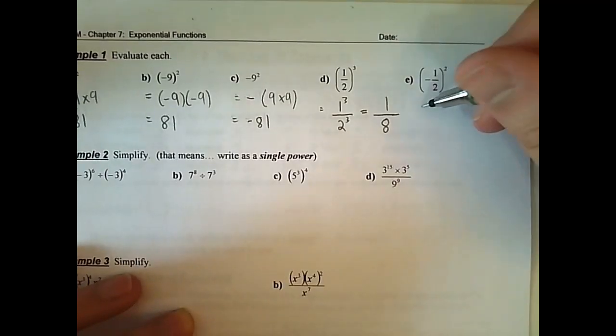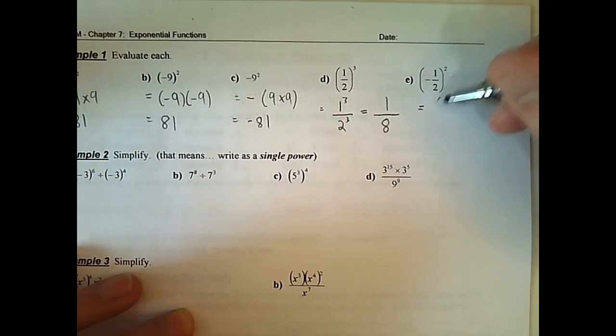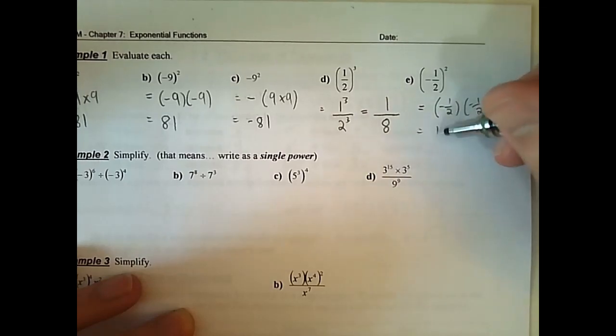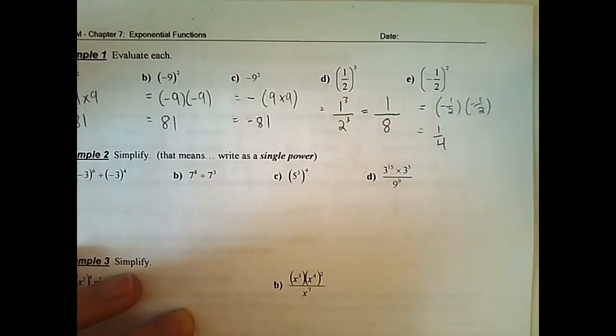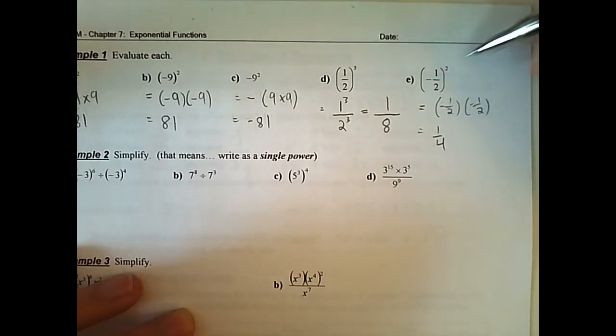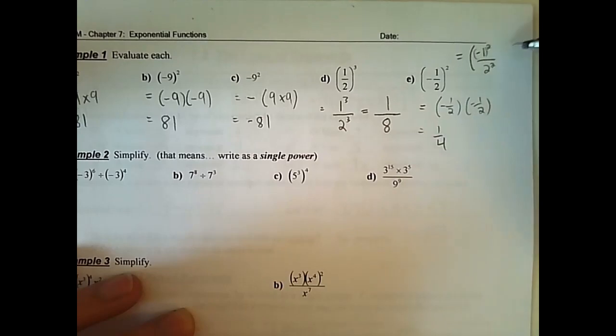For our last one, if we wanted to, we could just show it this way to make it a bit easier for us, like this. And that way I'm going to get 1 over 4. Or we could think of it this way: because the negative is inside the brackets, we can just put it with the numerator here. So I'm going to get, same thing, 1 over 4. I could put it with the denominator, but I'm used to putting it with the numerator.